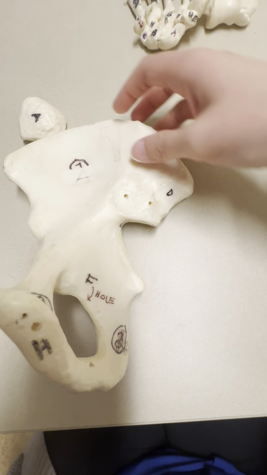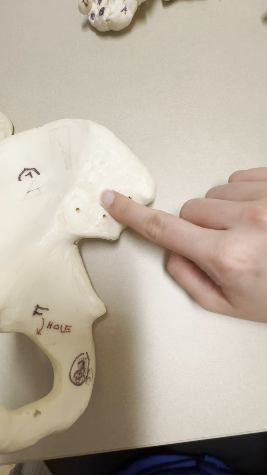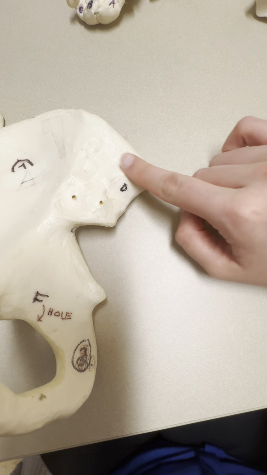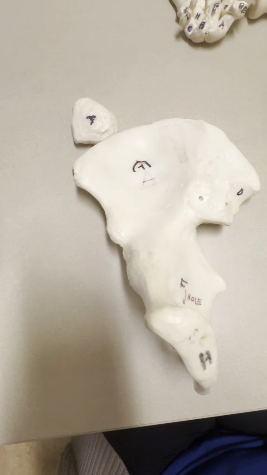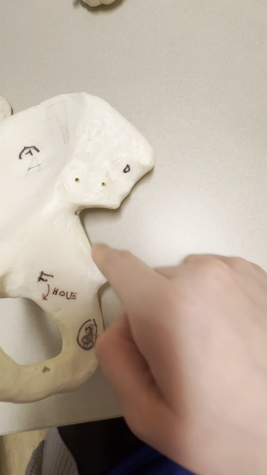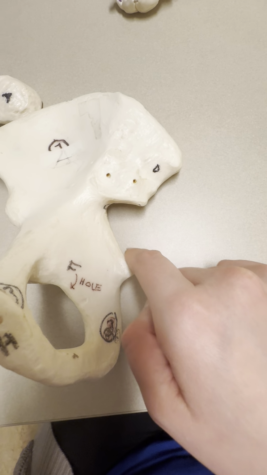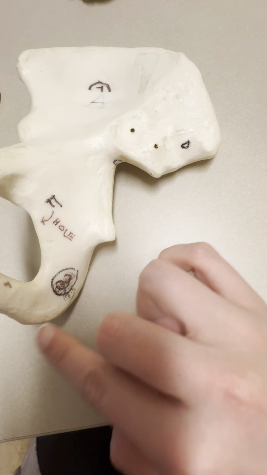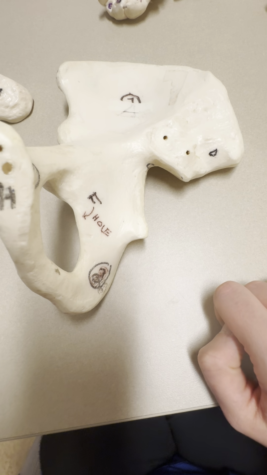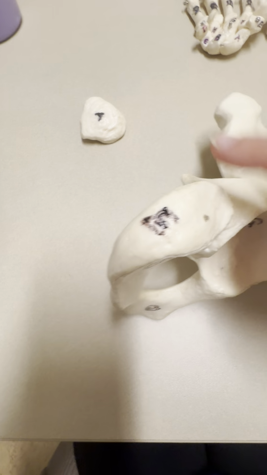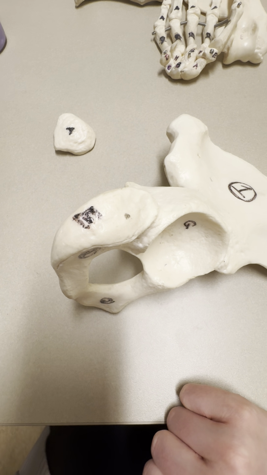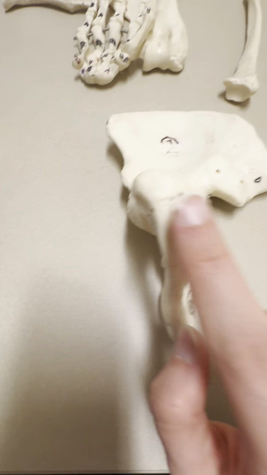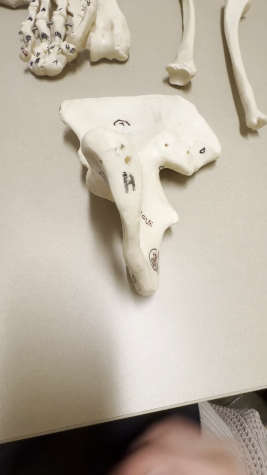Now if we move it like this, part D here, this is the auricular surface. Okay, and then the greater sciatic notch is this large indentation, this large notch here. Okay, the ischium is this more rounded area here of the coxal bone. The ischial tuberosity is this rough area here labeled E, ischial tuberosity.